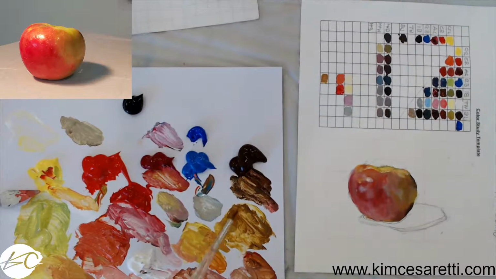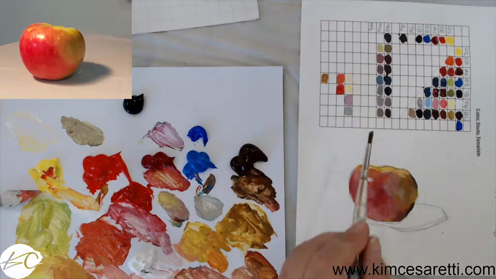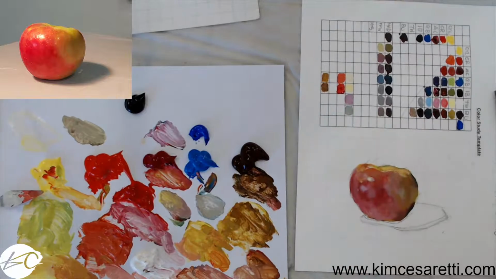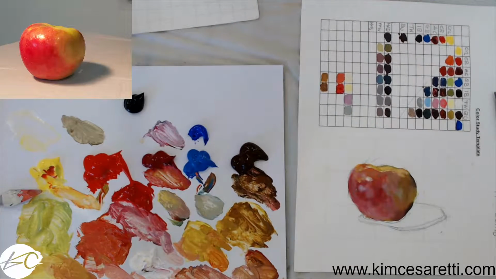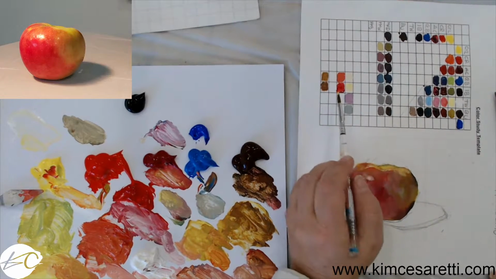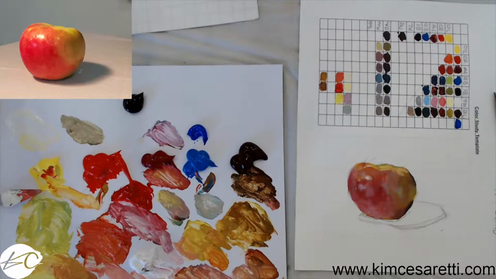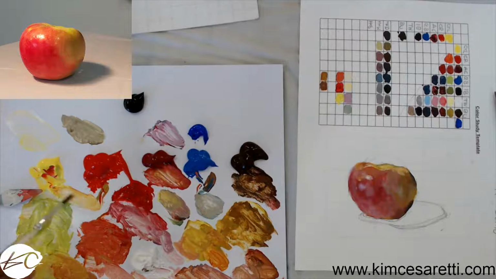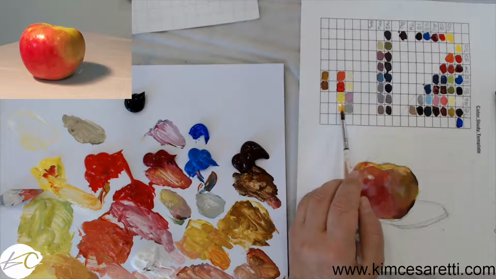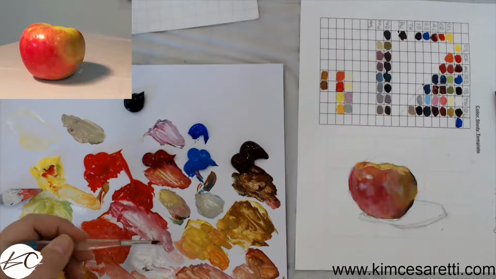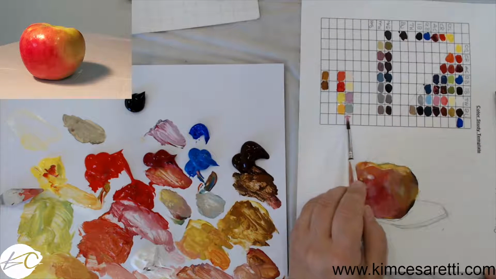Bit. This umber mix. What else? Oh, add some more pinkish tones over here.